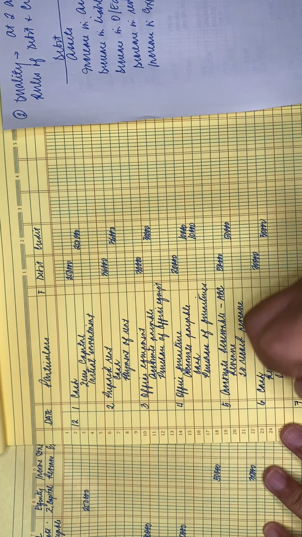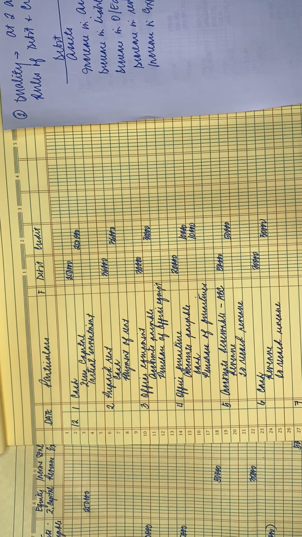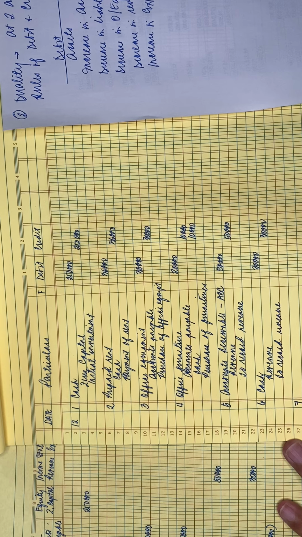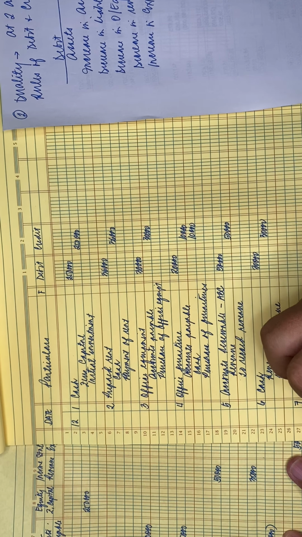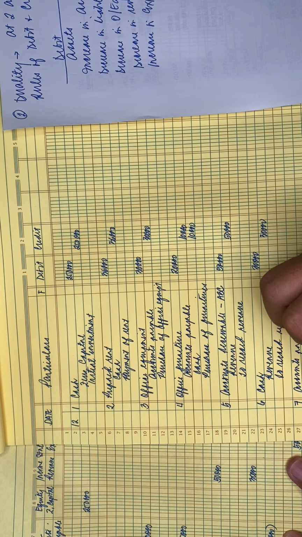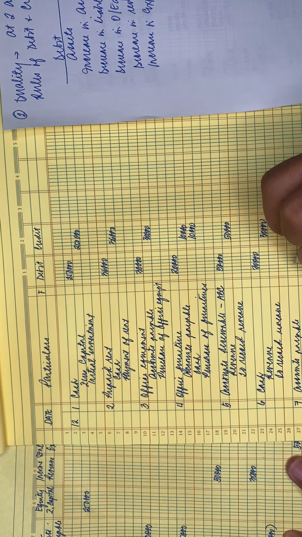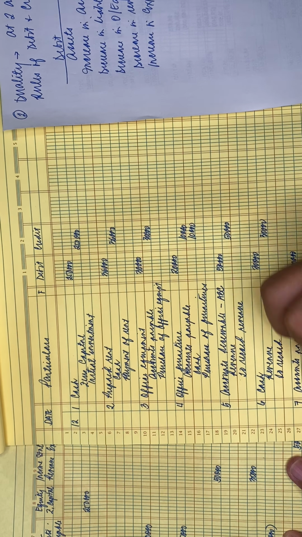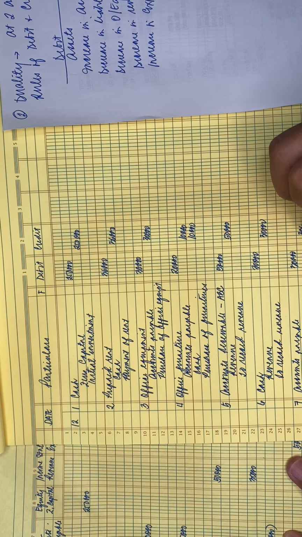And then number 7. Okay, so we paid the equipment. So this is the equipment. So therefore, there's a decrease in liability. So we will debit liability accounts payable for how much? That's 30,000 pesos. And what did we use? Cash. So credit cash for 30,000.